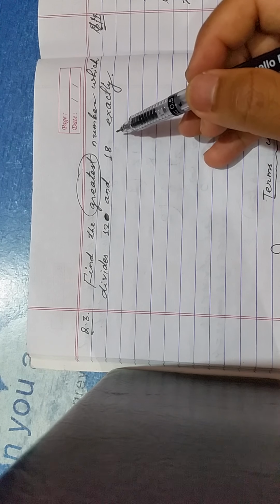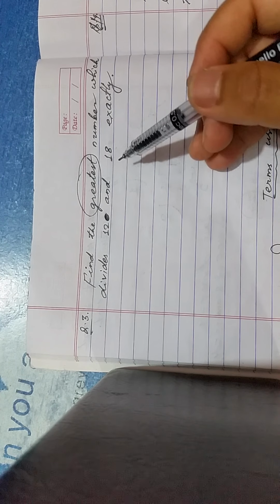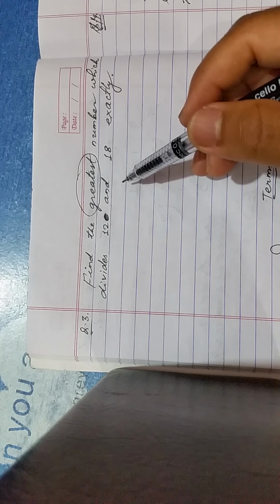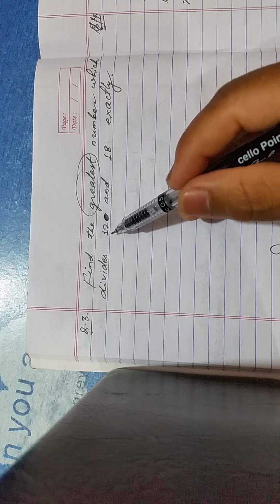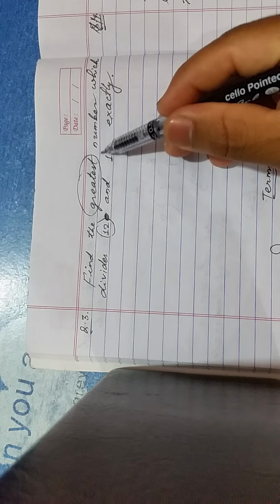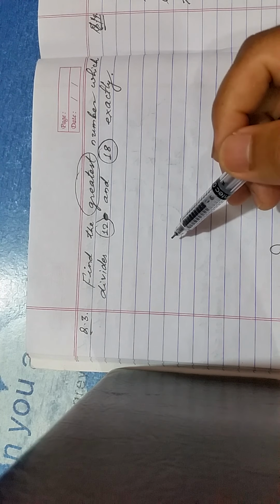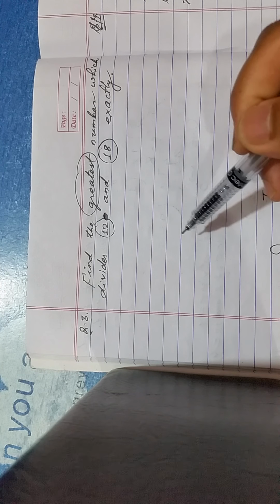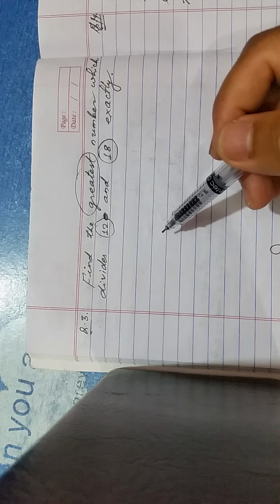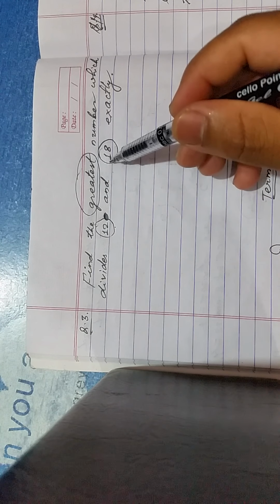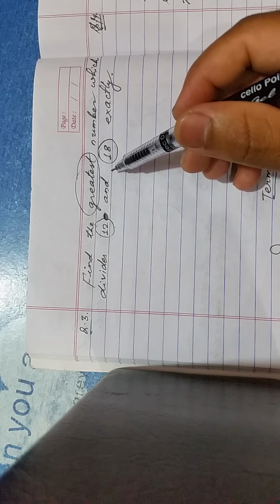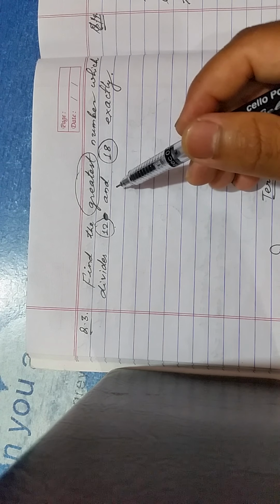I will tell you the numbers, whether they divide both 12 and 18 exactly or not. Keep on thinking. Are you ready? Come on. I'll tell a number. If the number divides both the given numbers 12 and 18 exactly without remainder, then you say yes sir.